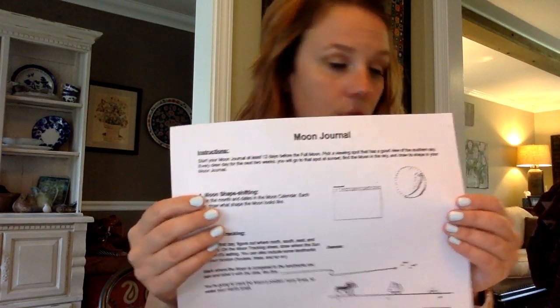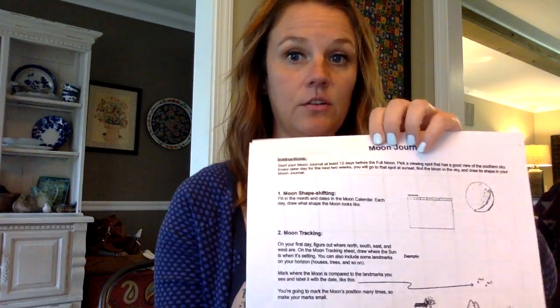And then I will talk about your moon journal. For the moon journal, you'll need this page, this page, and then this page. So that's 3 pages that go together, and that is all that you'll need for today's lesson.